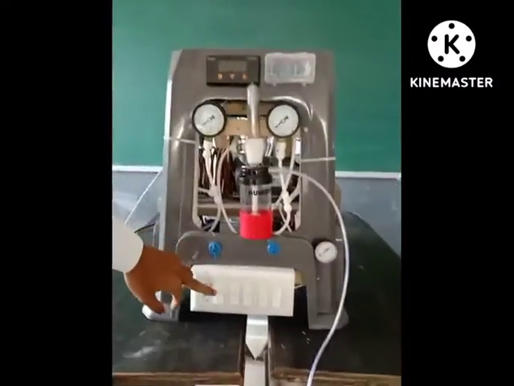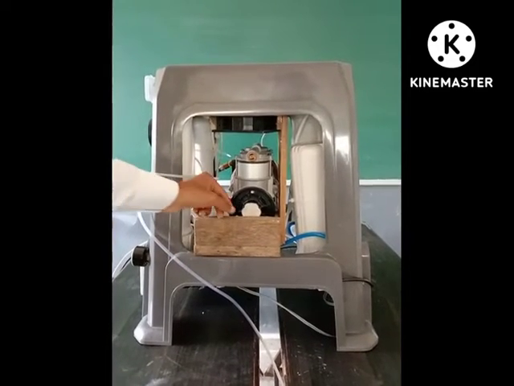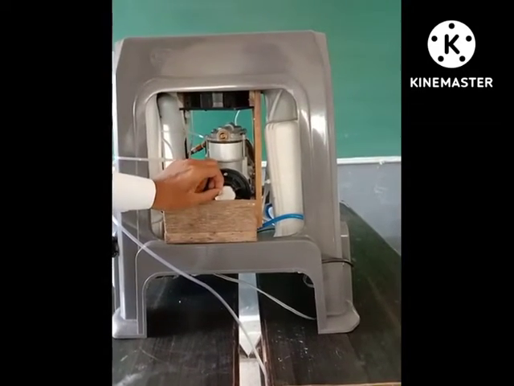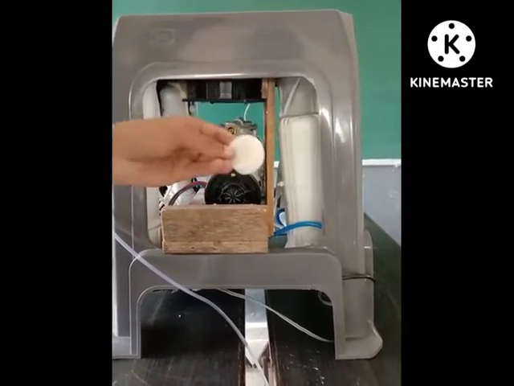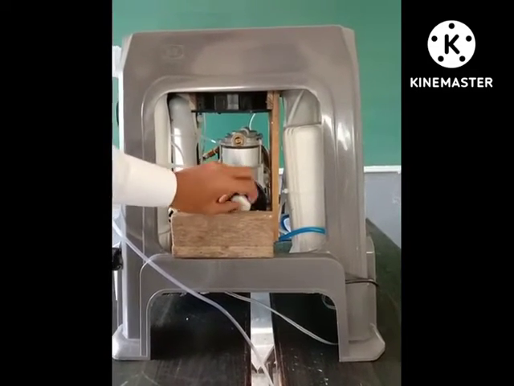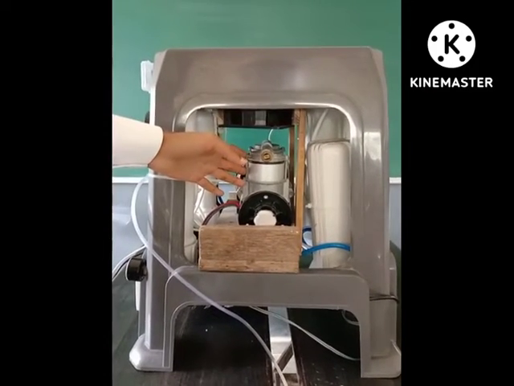So this is the right side view of our oxygen concentrator. Basically, this is the air filter that filters out the dust particles. As we can have a closer look, this is the air filter that is placed right before the compressor, before the air is sucked in. This is the compressor that is used to suck the air inside the oxygen concentrator.